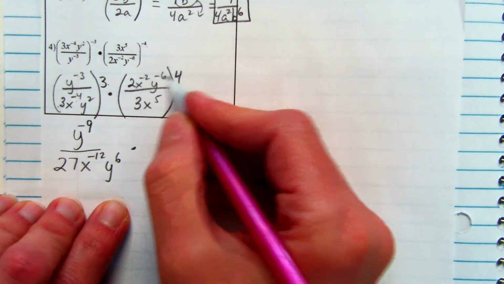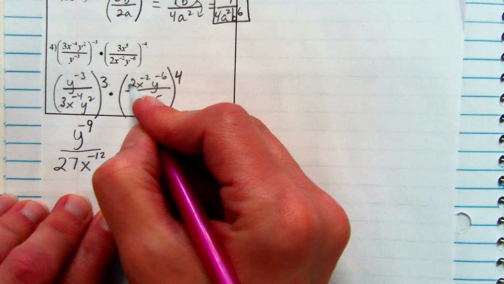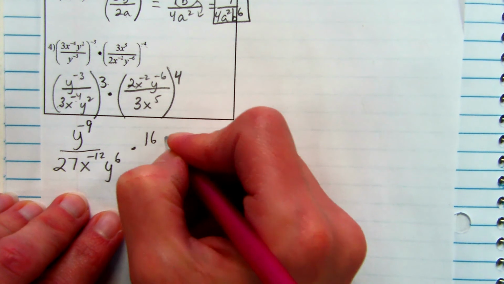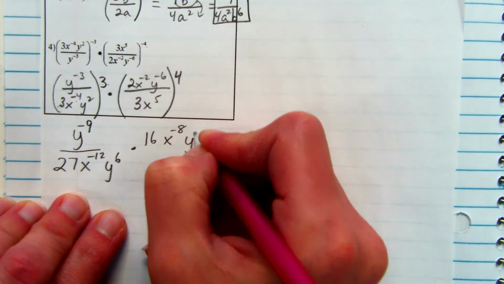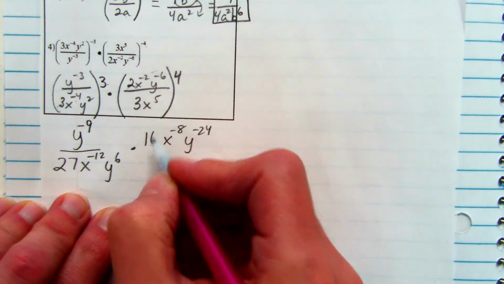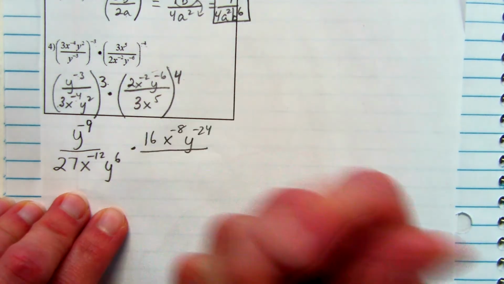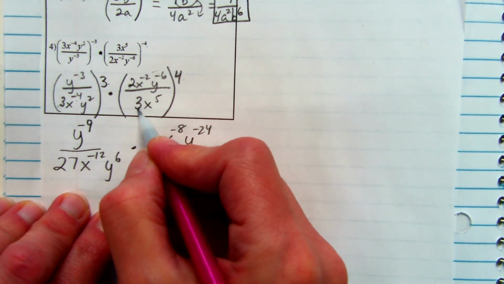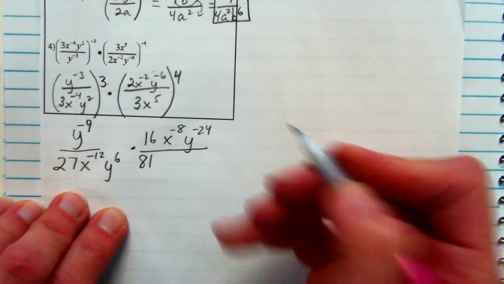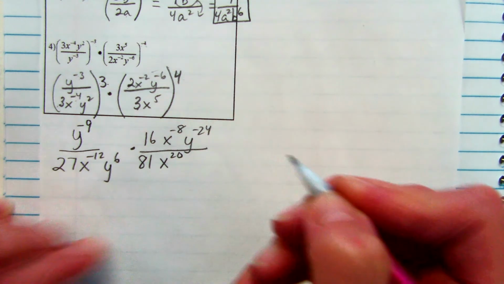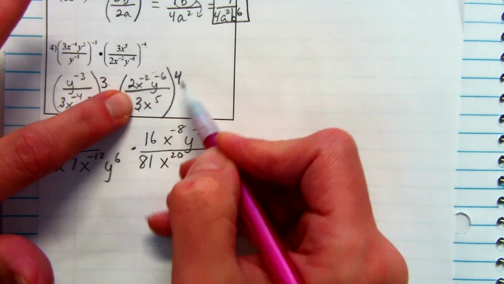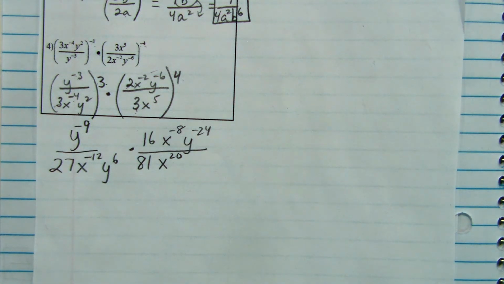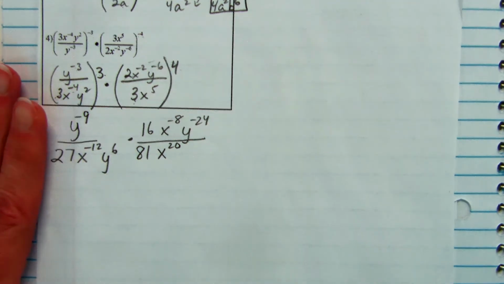And then we come over here and we're going to raise everything to the 4th power. So 2 to the 4th is 2 times 2 times 2 times 2. 16, good. I'll have x to the negative 8th. Y to the negative 24th, because we're multiplying those powers. On the bottom, I have 3 to the 4th. No, because you got to take 3 times 3, which is 9, and then 9 times 9 is 81. And then x to the 20th. Your brain has to switch back and forth. I'm doing regular powers on the numbers, and then I'm multiplying those, and it just gets to be a lot. But just take one step at a time. Don't try to do too many things at once.